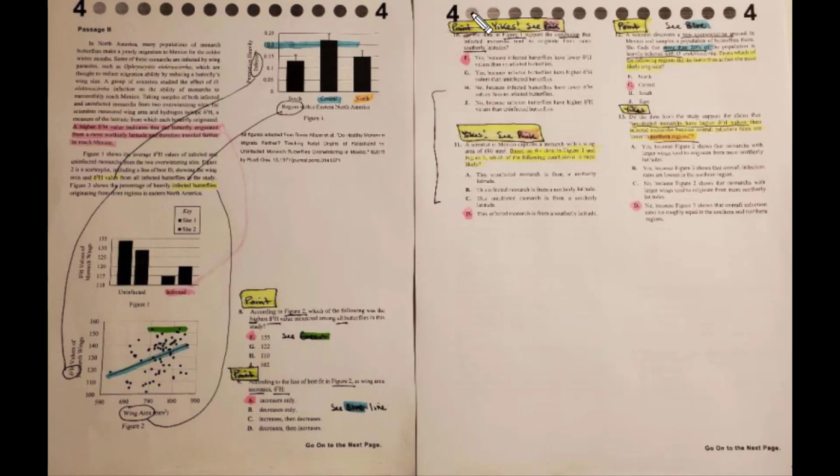It says, does the data in figure 1 support the conclusion that infected monarchs tend to come from southern latitudes? Right away, we need to find southern latitudes. When you look down over here in figure 1, it doesn't say anything about southern or northern latitudes. So that's where we have to go back up here and find where it talks about latitudes.